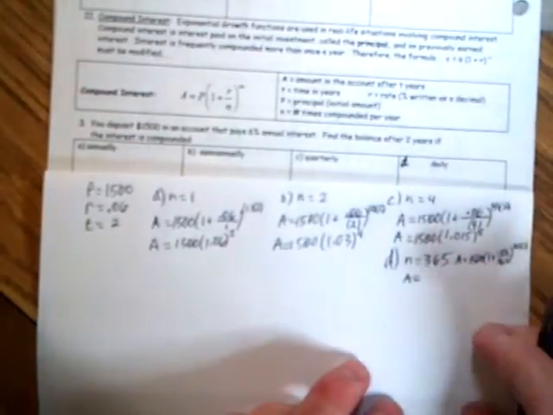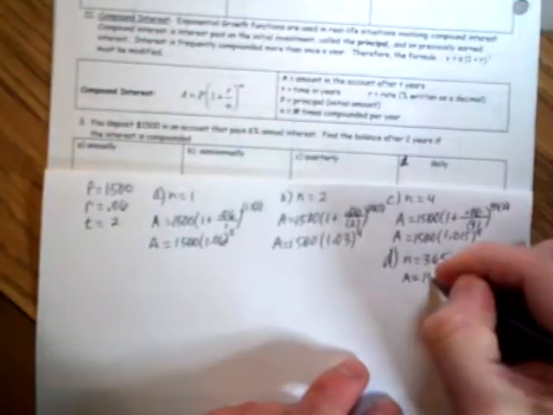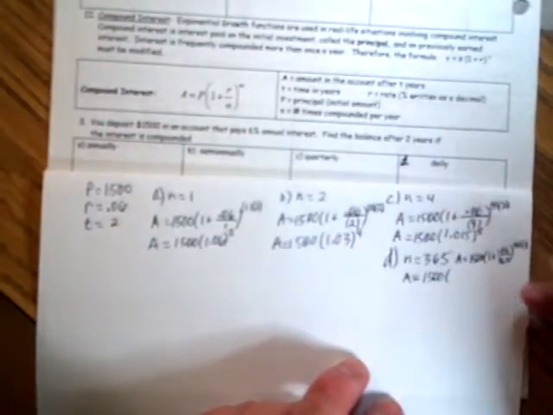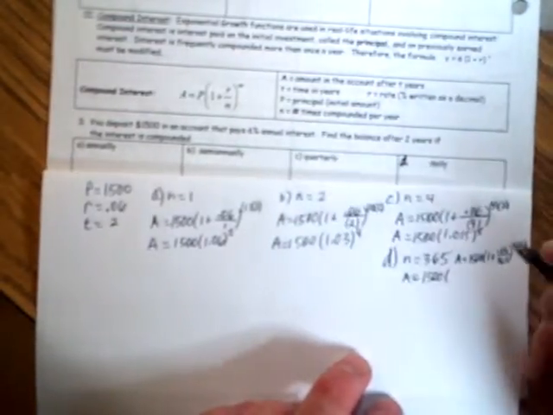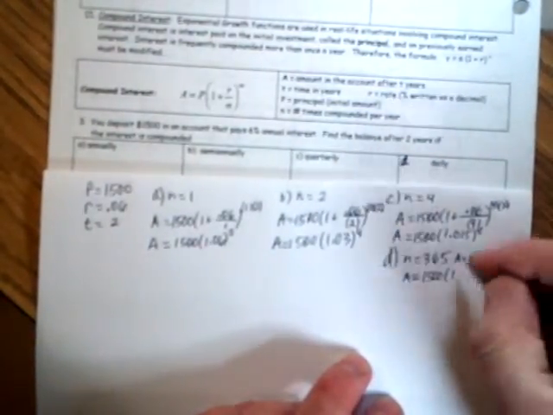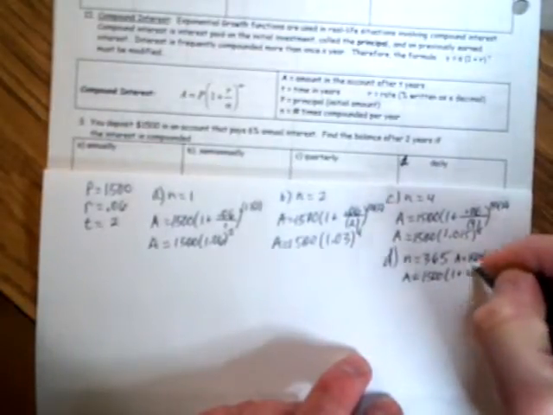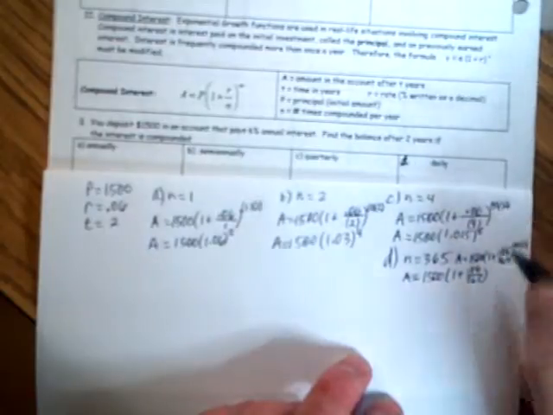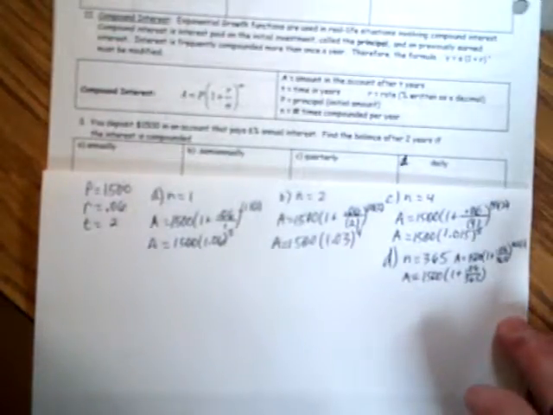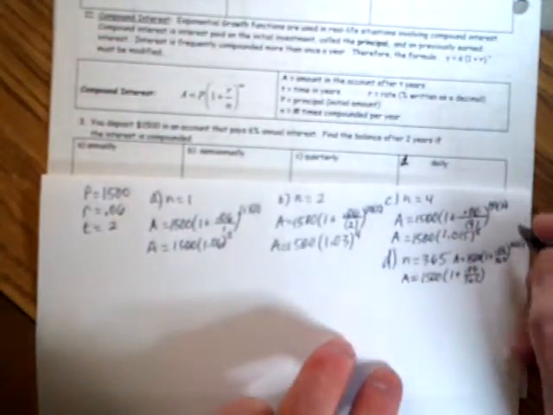And finally this one, you're going to have 1,500. And you know what? I might just leave it like that. 1 plus 0.06 over 365. Now, 365 times 2 is 730.